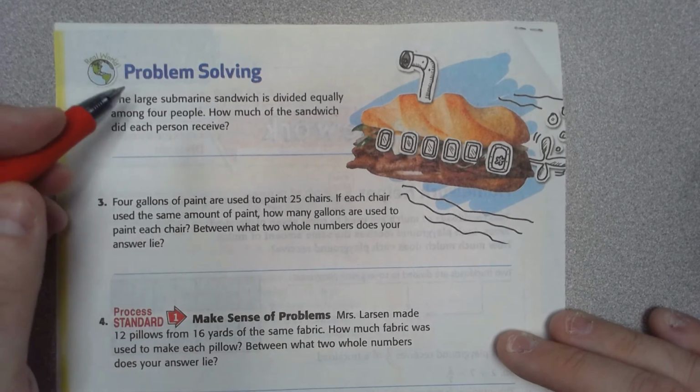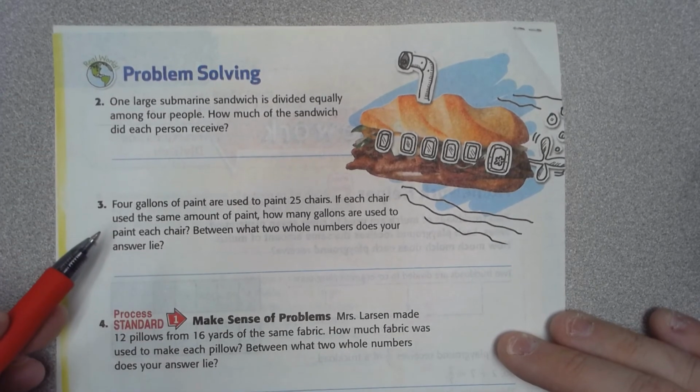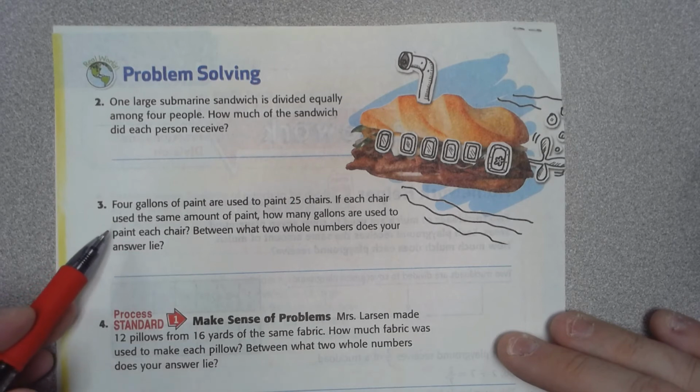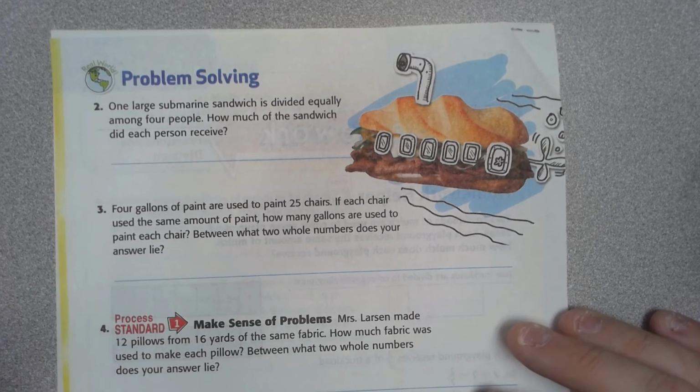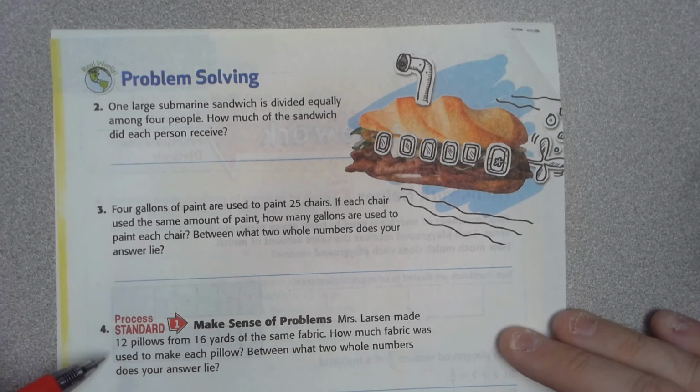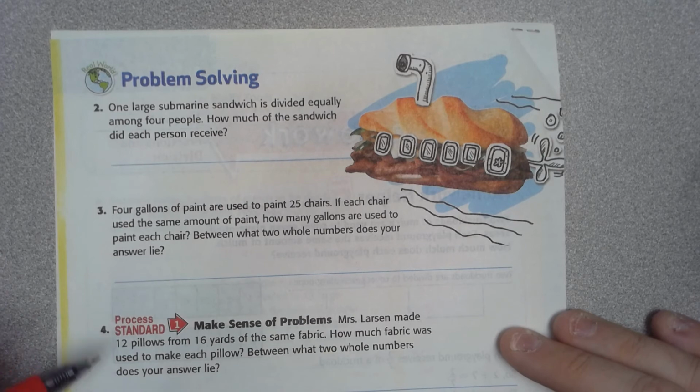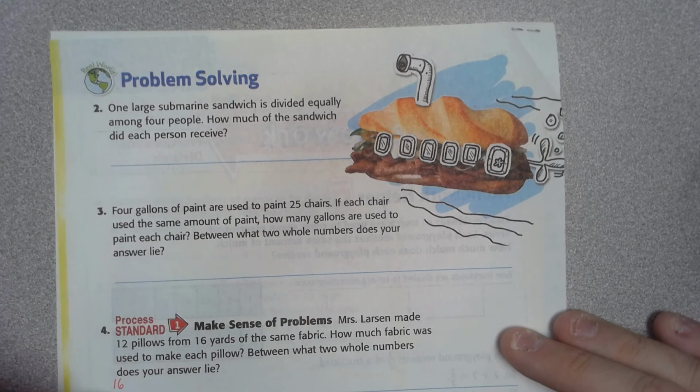This is a really easy question, that one. 4 gallons of paint are used to paint 25 chairs. If each chair received the same amount of paint, how many gallons are used to paint each chair? Again, 4 is going to be divided by 25. That's pretty simple. Miss Larson made 12 pillows from 16 yards of fabric, the same fabric. So on this one you're going to take 16 yards and divide that into 12 pillows. So you have 16 divided by 12 on that one. That one's not too hard either.